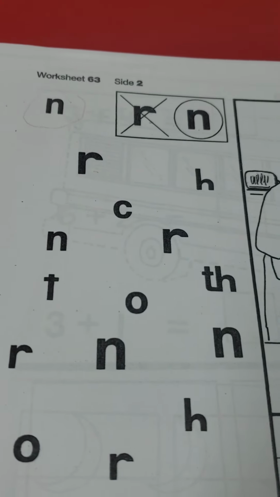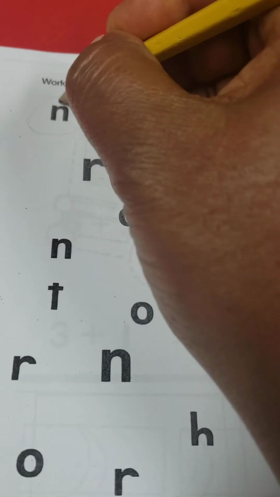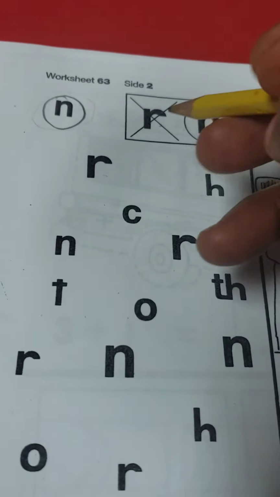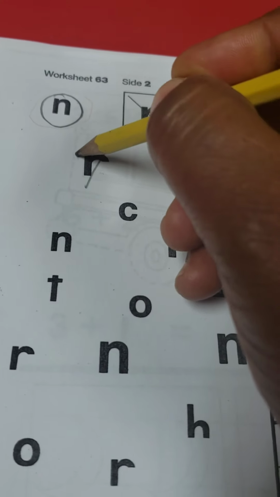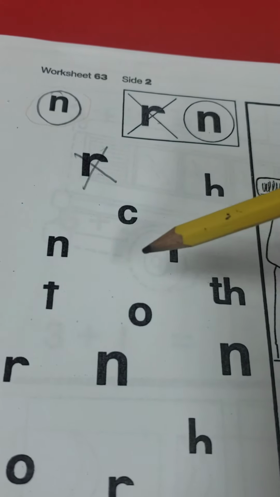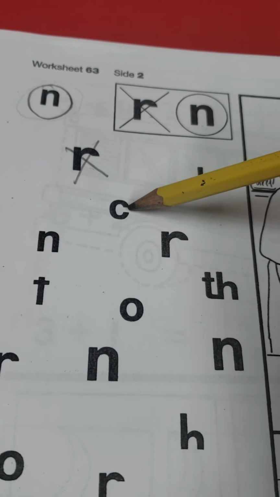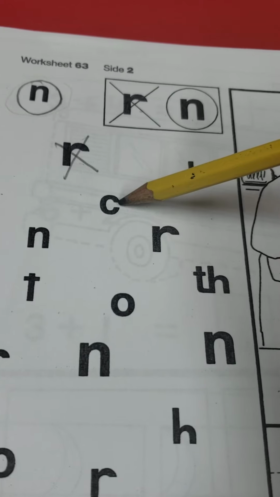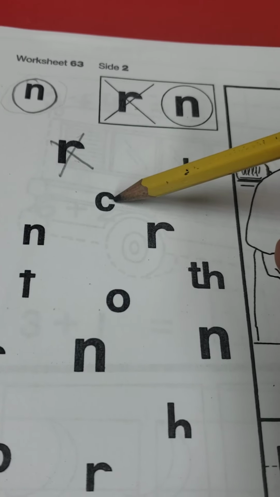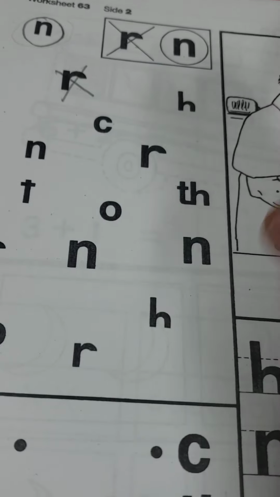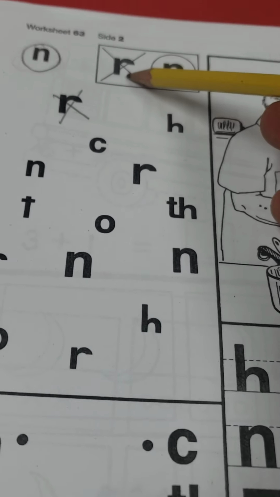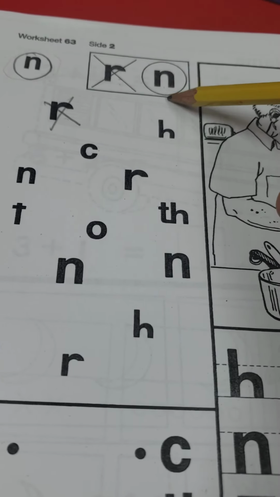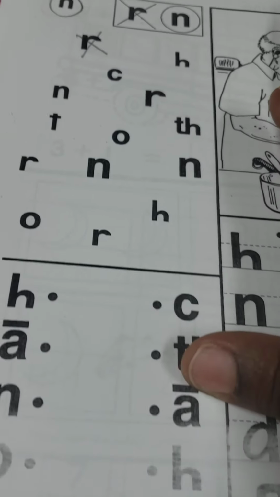So I'm going to do one example for you. Now let's go to the sound k. Are you going to circle or cross this out? No, you're not going to do it. So all you need to look for is the sound, and that's all you need to do.